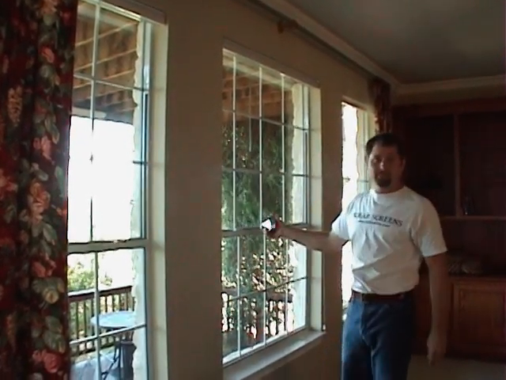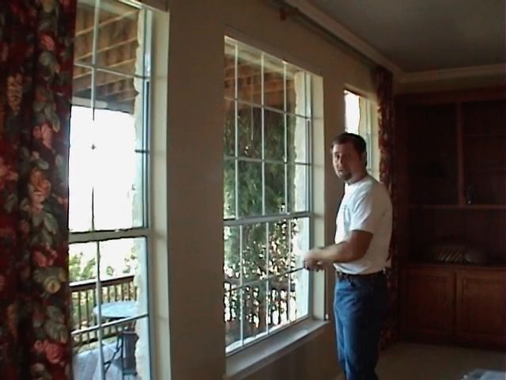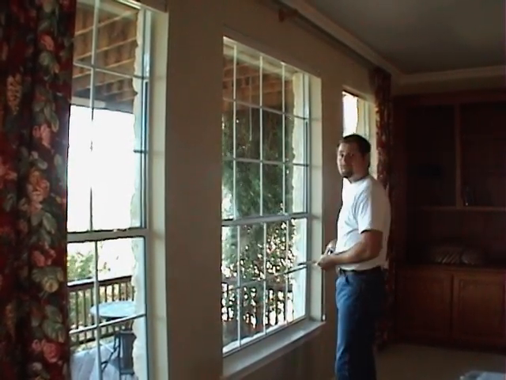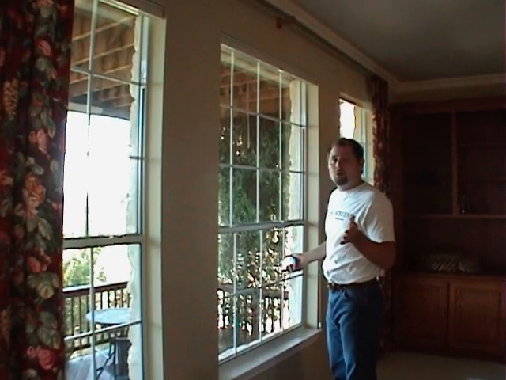We know this is going to be 71 inches high. It's the same height as these two outside. Now we just need a width measurement. Our width measurement here is 47. There you go. In a matter of a few moments, we've just measured three windows.